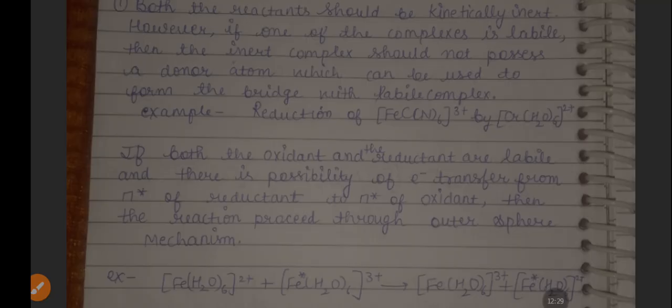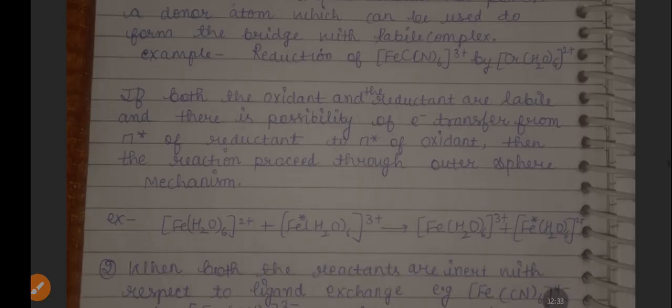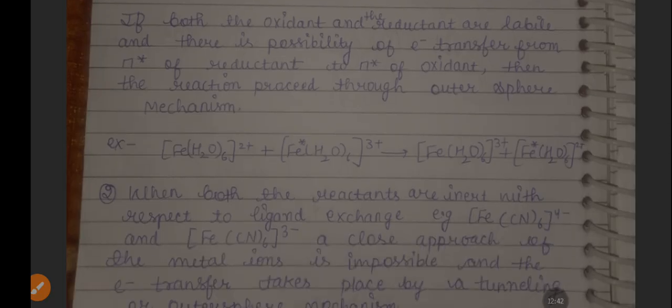If both the oxidant and the reductant are labile and there is possibility of electron transfer from the pi star of the reductant to the pi star of the oxidant, then the reaction proceeds through the outer sphere mechanism. [Fe(H2O)6]2+ plus [Fe*(H2O)6]3+ gives [Fe(H2O)6]3+ plus [Fe*(H2O)6]2+.